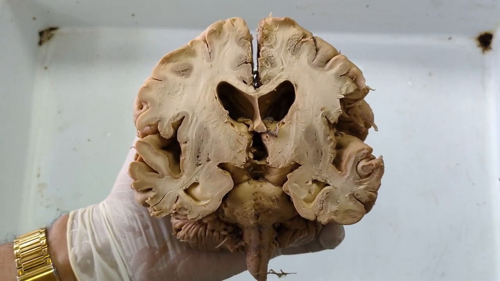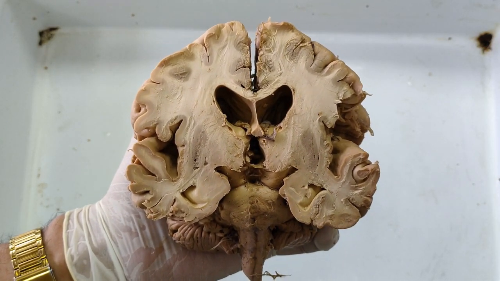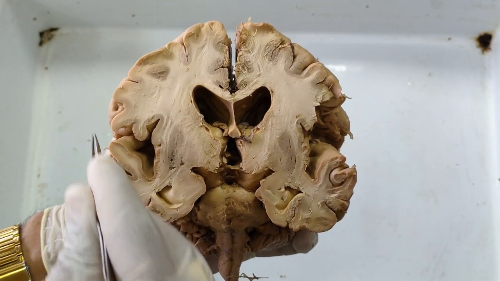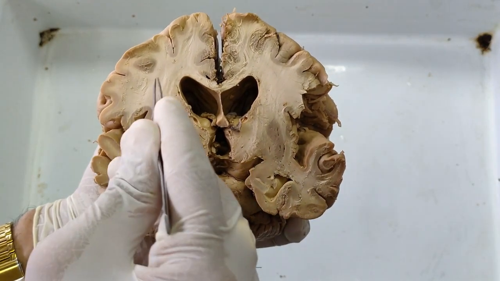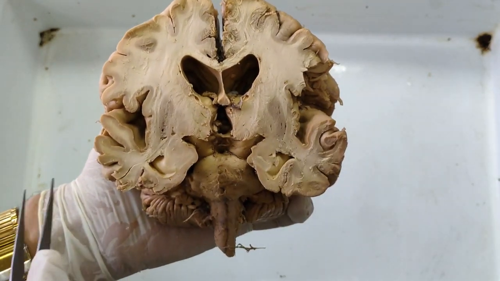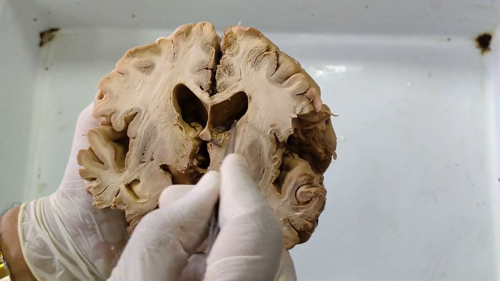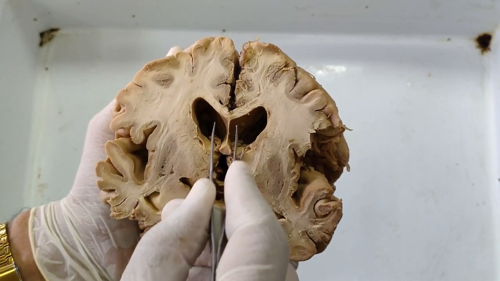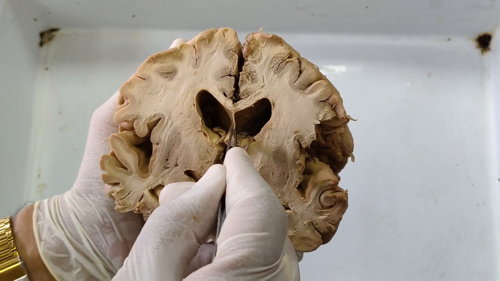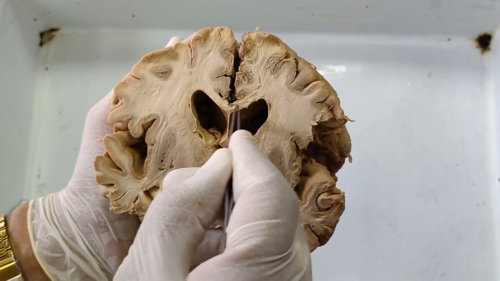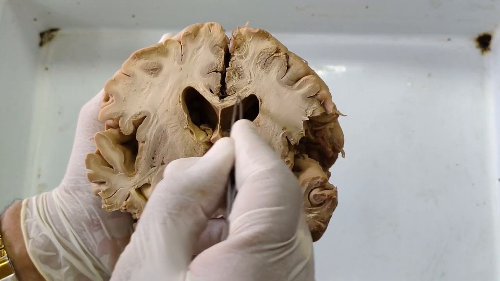Okay, now we will see the coronal section of the brain. Now as you can see, the outer part is the grey matter, this is the white matter. Now we can see the ventricular cavity very clearly here. This is the body of the lateral ventricle with the septum pellucidum in between. These are the fibers of the corpus callosum running from the upper part.